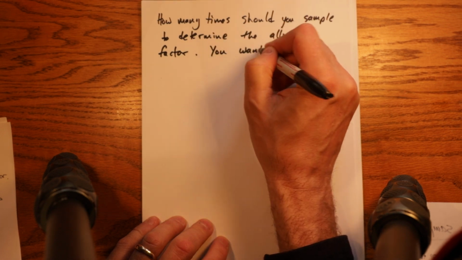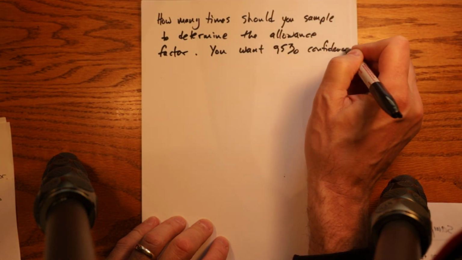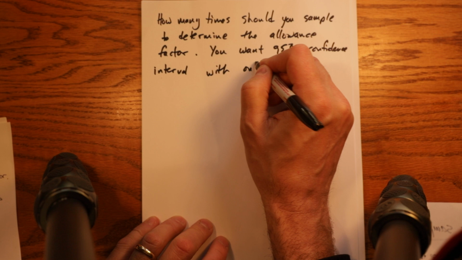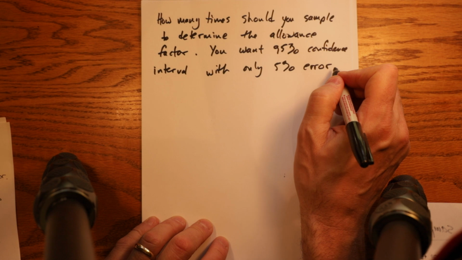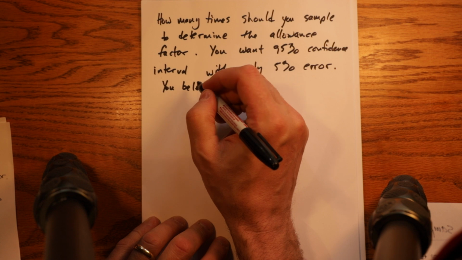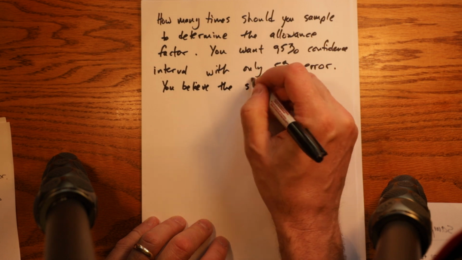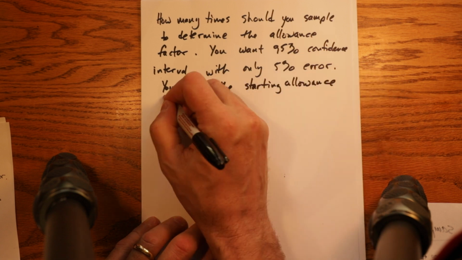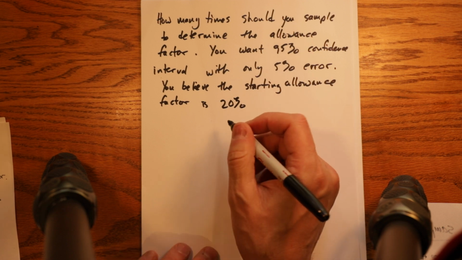You want a 95% confidence interval with only 5% error, and you believe the starting allowance factor is 20%. So then you just plug it into the formula.